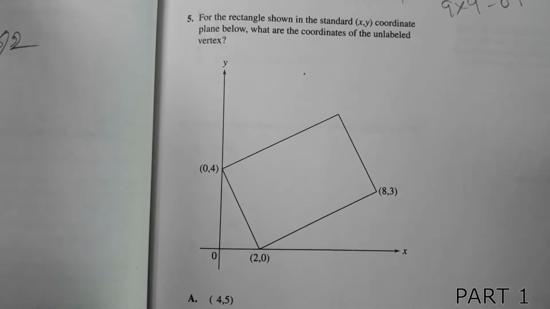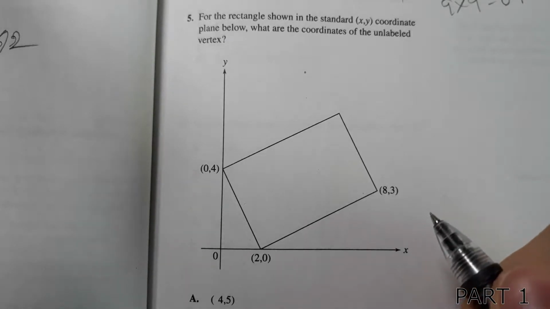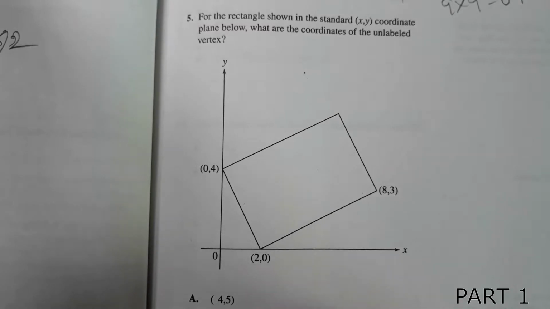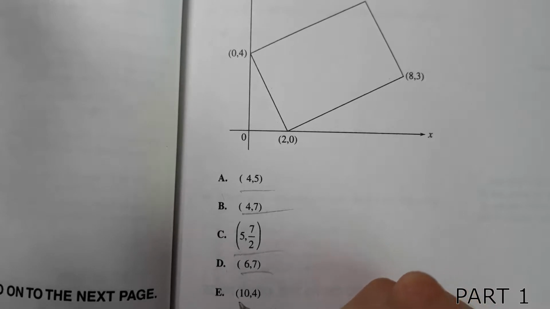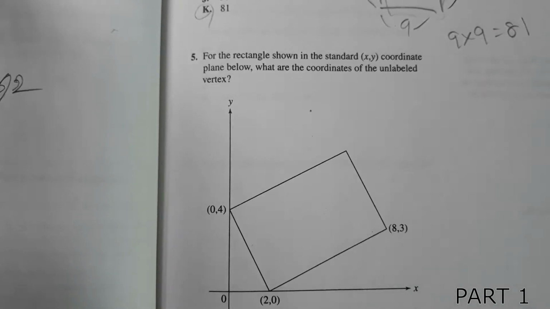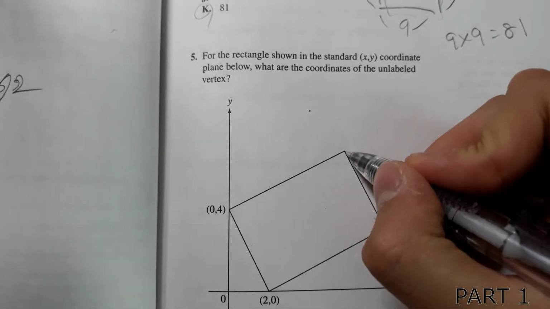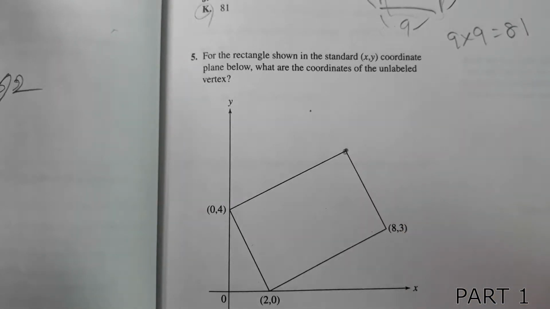Okay, number 5. For the rectangle shown in the standard XY coordinate plane below, what are the coordinates of the unlabeled vertex? Okay. Let's see, the choices are 4, 5; 4, 7; 5, 3.5; 6, 7; 10, 4. Okay. Let me just figure out how to solve this problem. So this problem is asking us to get this point right here.